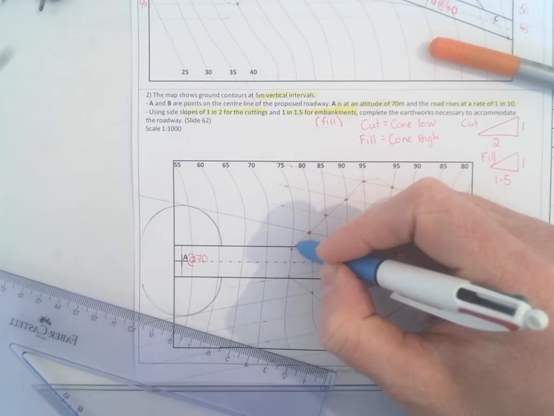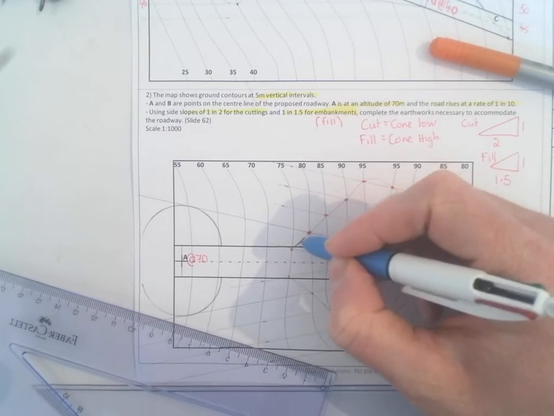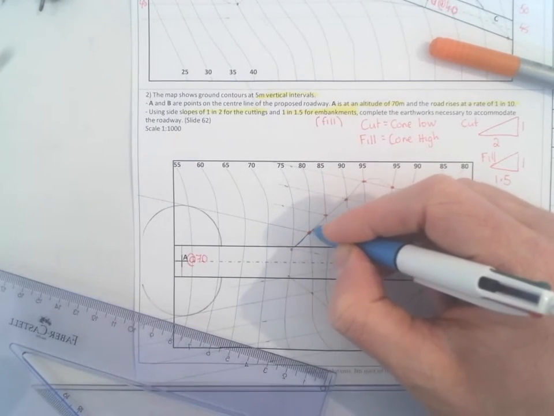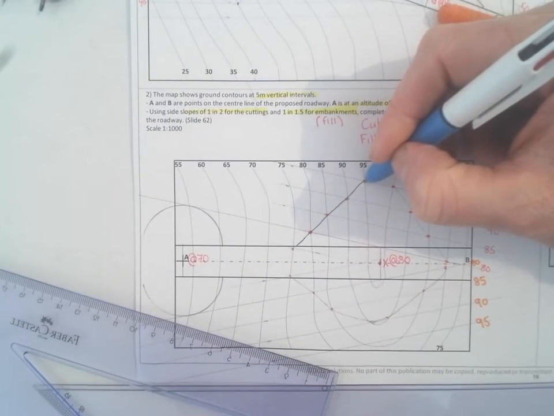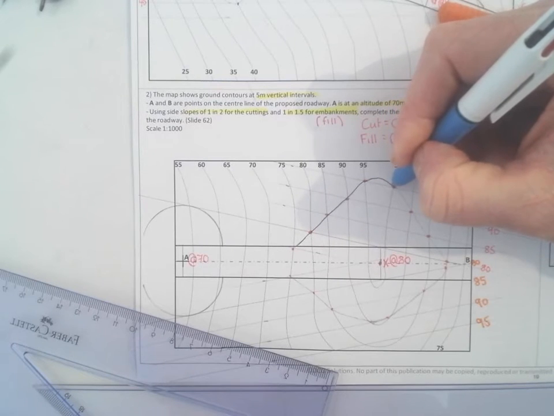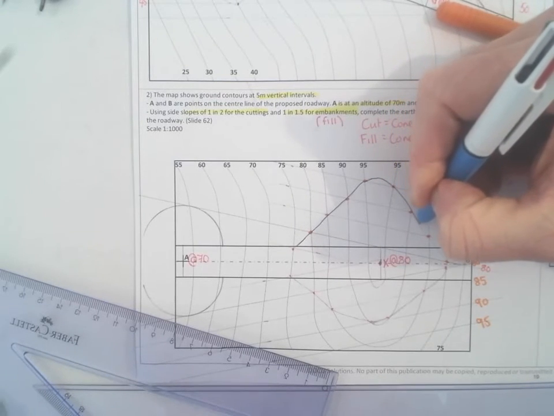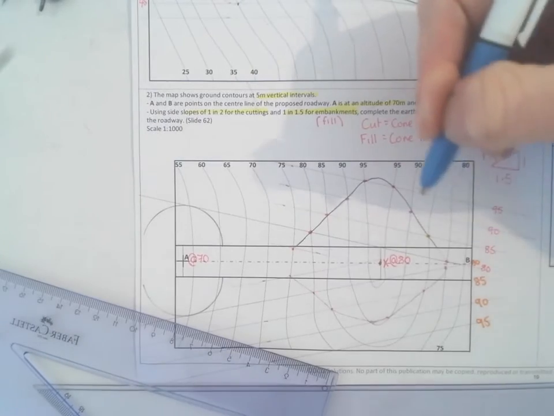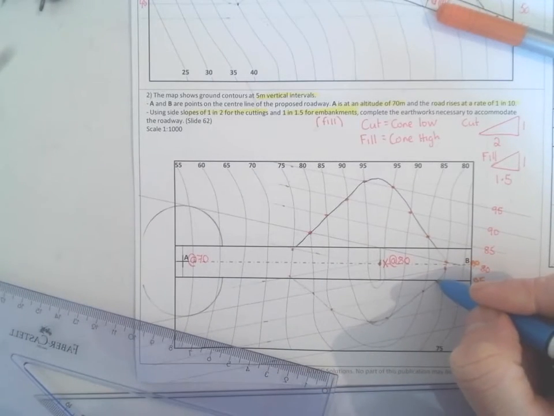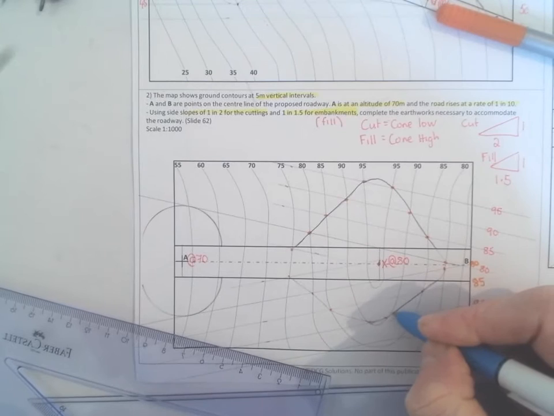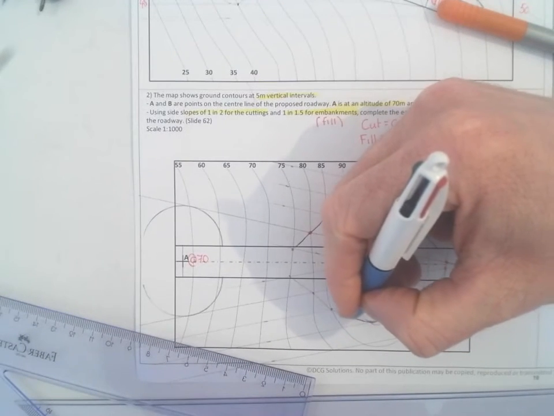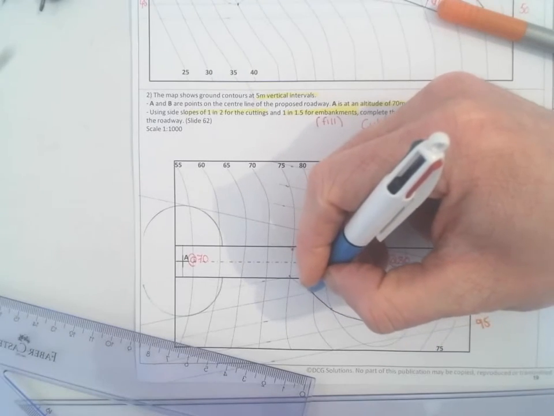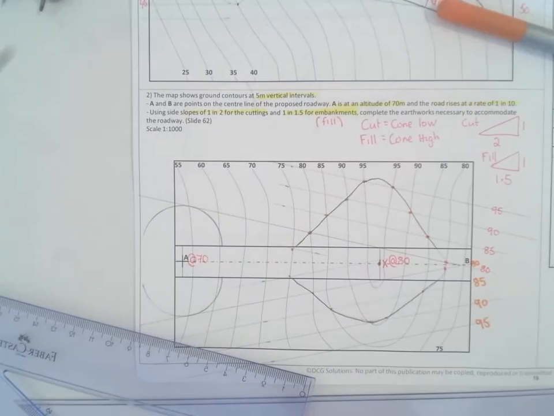Try it in one continuous line. That is our cut.